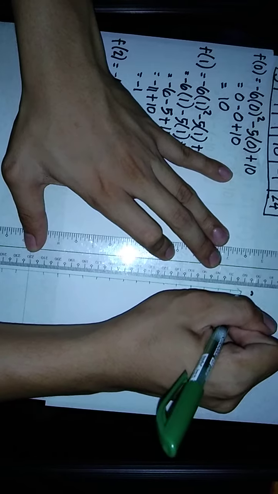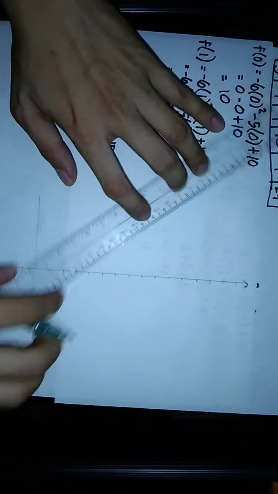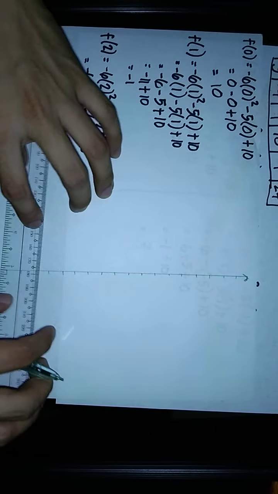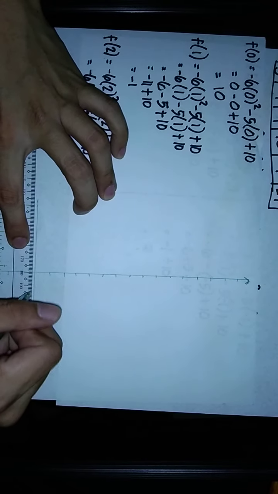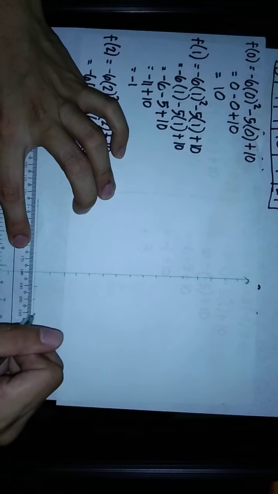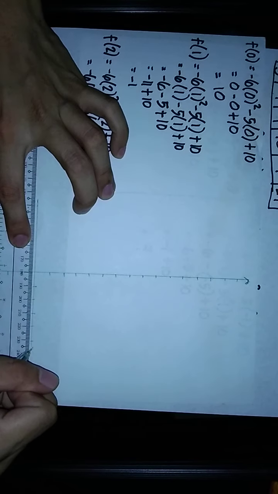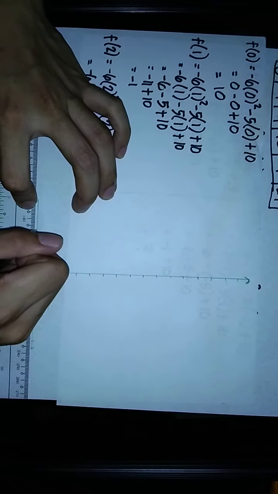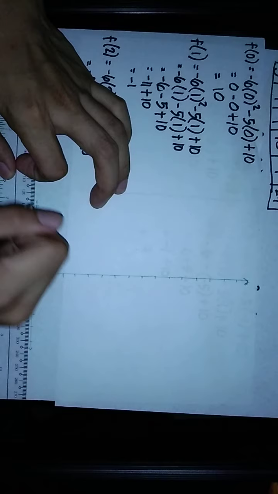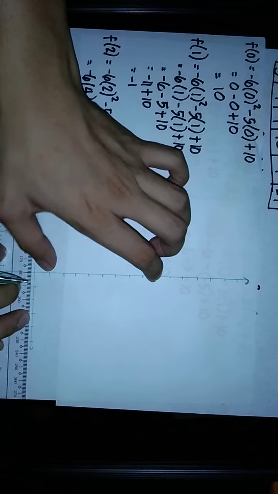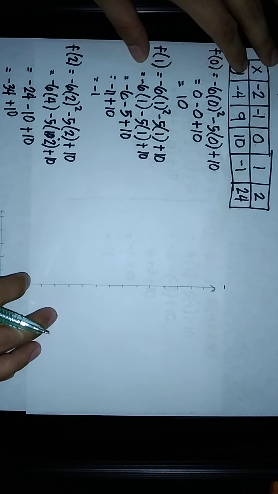Napaka-importante para sa magla-graph na tama at saka yung gap niya is pare-parehas or constant. Kasi mayroong ibang nag-graph na hindi sinusukat yung kanyang gaps, kaya hindi nagiging eksakto yung kanyang mga graph.